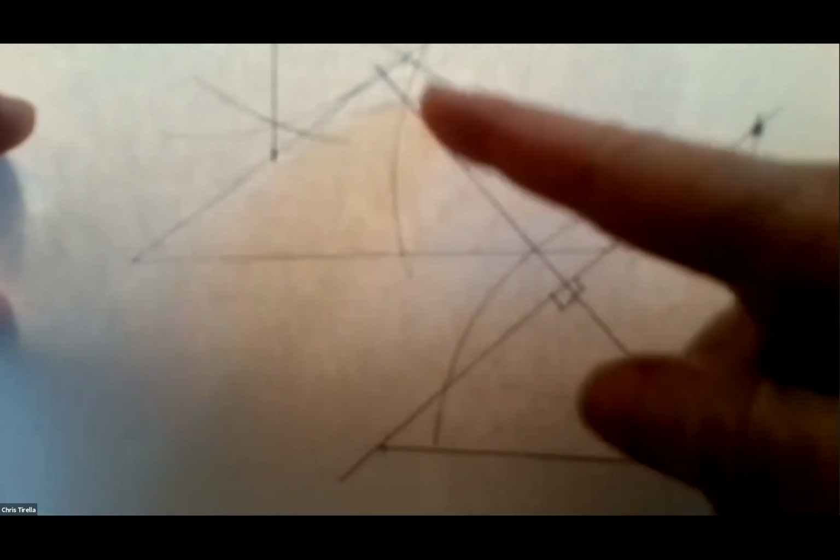So from there, I'm going to swing an arc, crossing two places. From each of those, I'll swing two other arcs and I'll connect it. And you see in the right triangle, the altitudes intersect at the right angle.